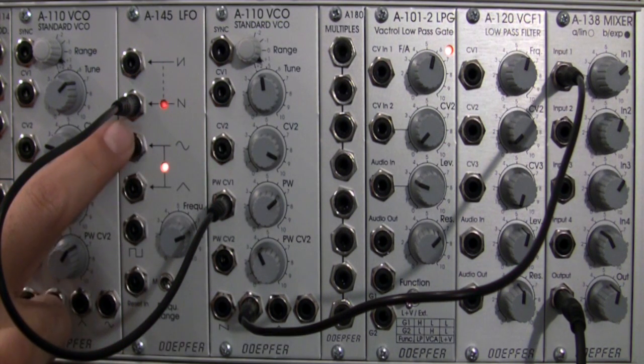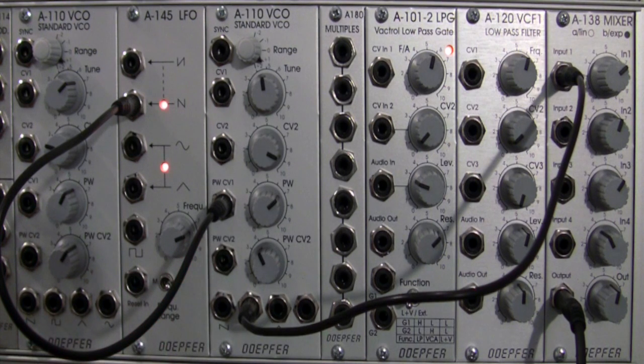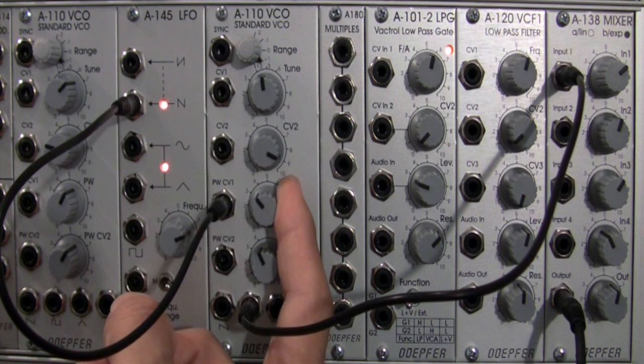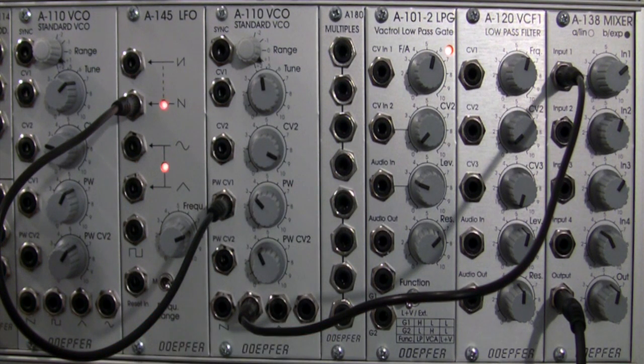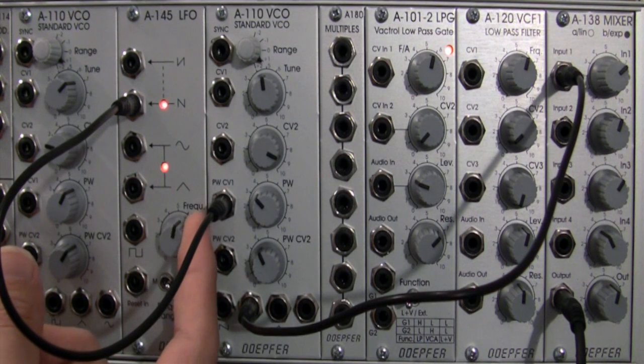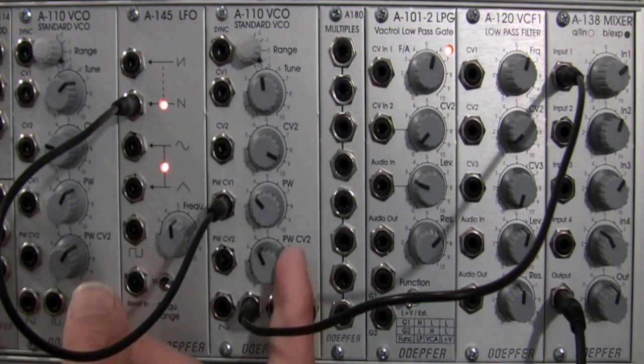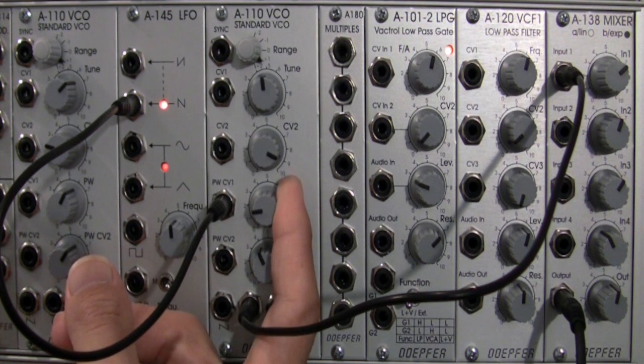It's just that this time it's pulsing or it's moving at a slower rate. And I still have the capability of adjusting the Pulsewidth manually. And then I can bring the frequency down a little bit more if I want to. And even further down.